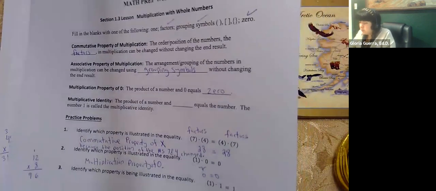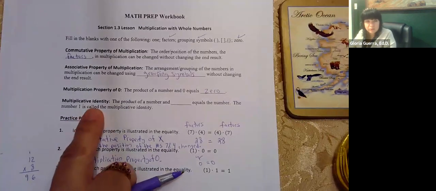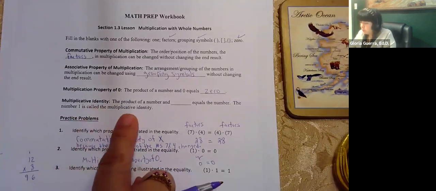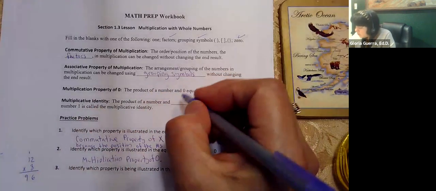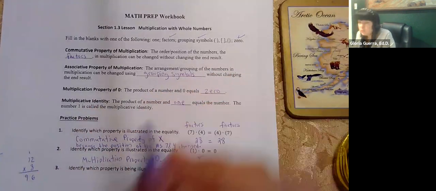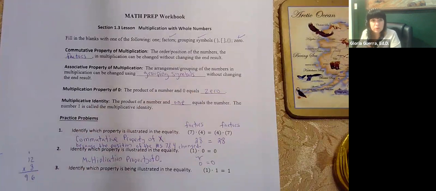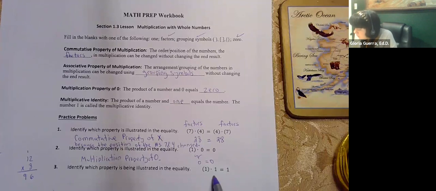And that looks like it's the multiplicative identity. The product of a number and 1 equals the number. So the number 1 is called the multiplicative identity. Okay. So basically any number times 1 is itself. Any number times 1 is itself. So we see that happening here on number 3.